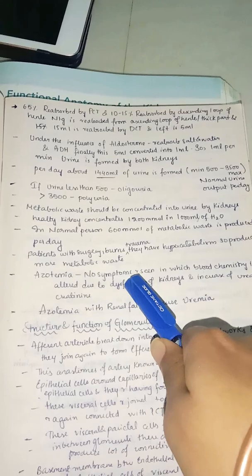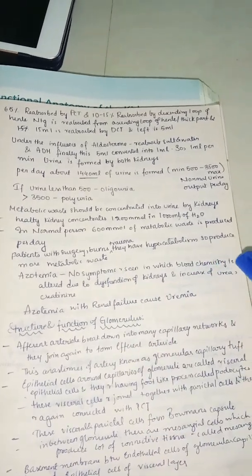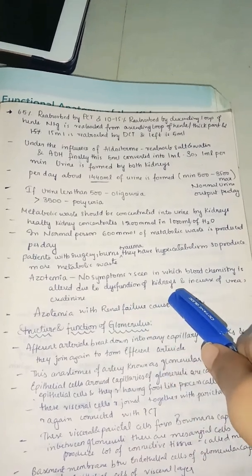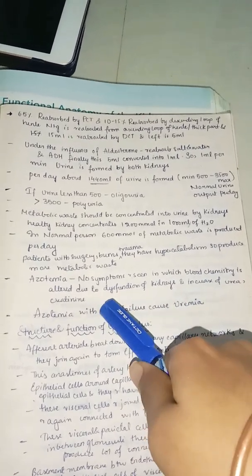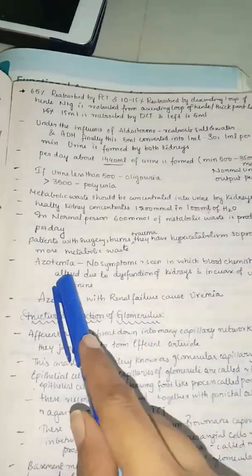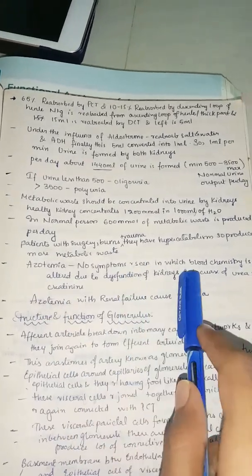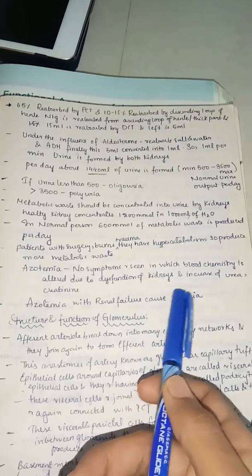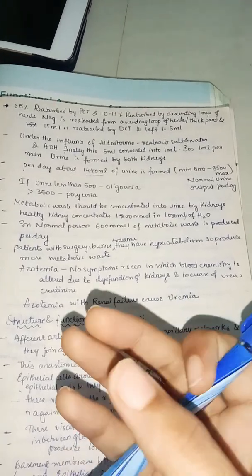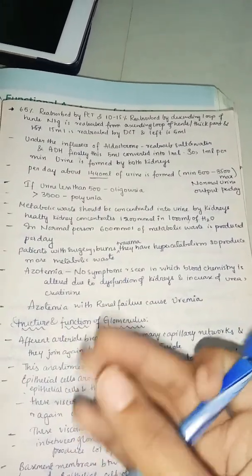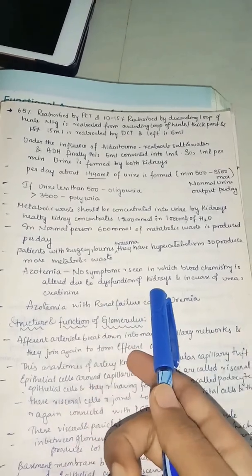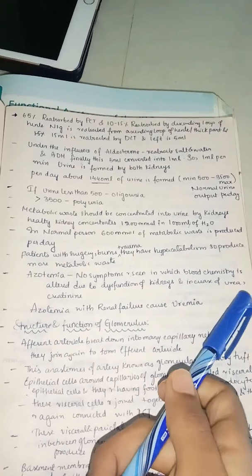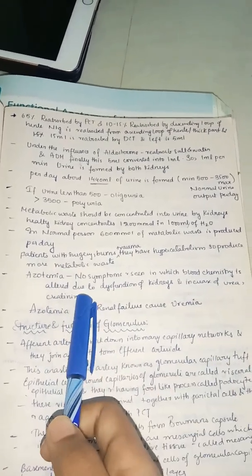Azotemia: there are no symptoms seen, but the blood chemistry is altered due to dysfunction of the kidneys, with an increase of urea and creatinine. So actually here no symptoms are seen in the patient, but the blood chemistry is altered due to some dysfunction in the kidneys and an increase of urea and creatinine. So in azotemia you will see an increase of urea and creatinine.